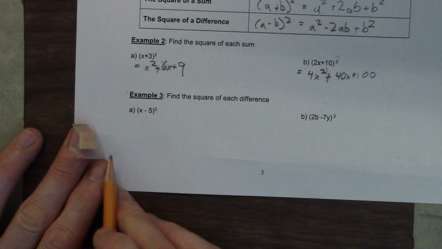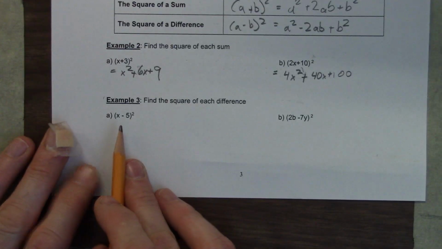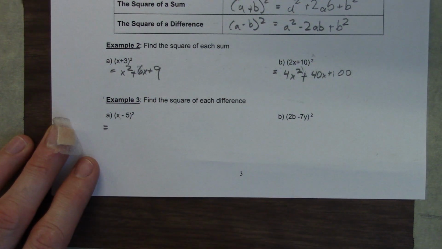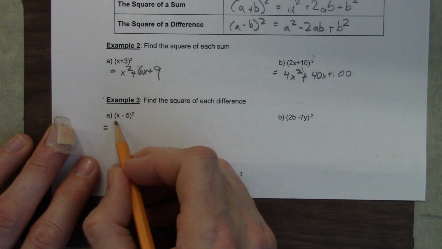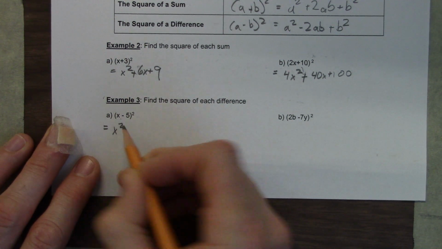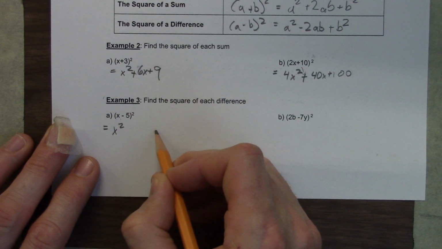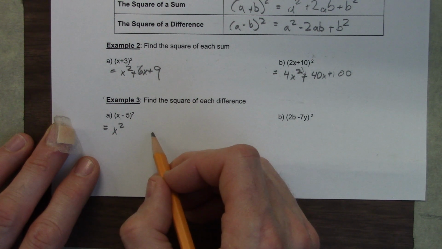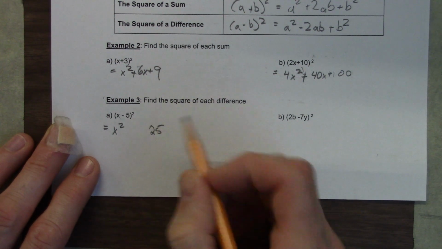Find the square of each difference. Okay, here. We now have this equal to, who wants to try it? Alan, go. What am I going to write here? X squared. Good. What am I going to write all the way over here? 5 squared. Yeah, what's that? 10. Nope. 10 squared. No. What's 5 squared? 5 times 5. 25. Good. 25. Okay? I got my two end terms.